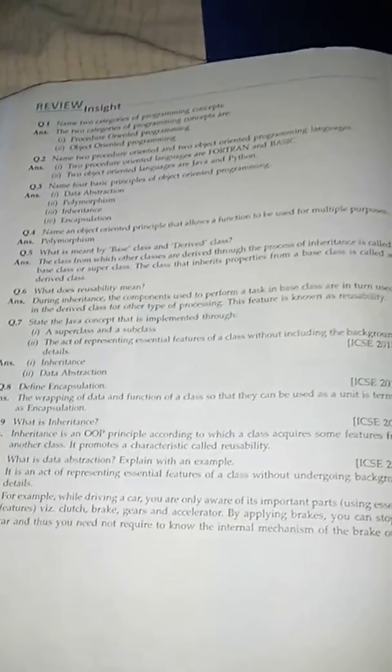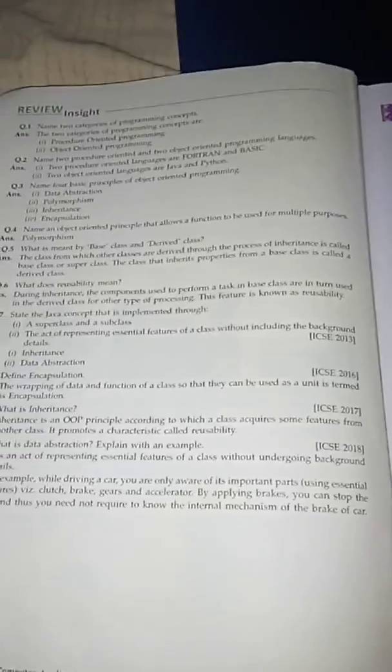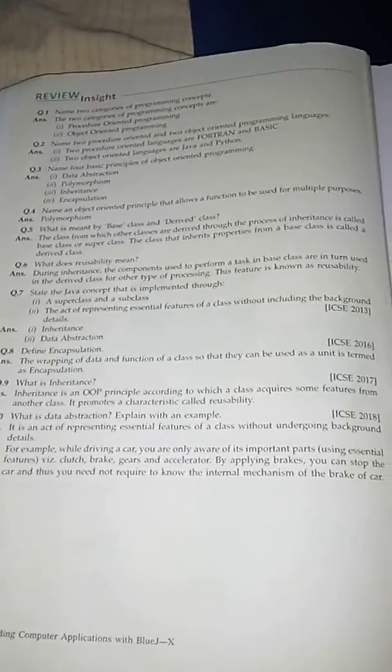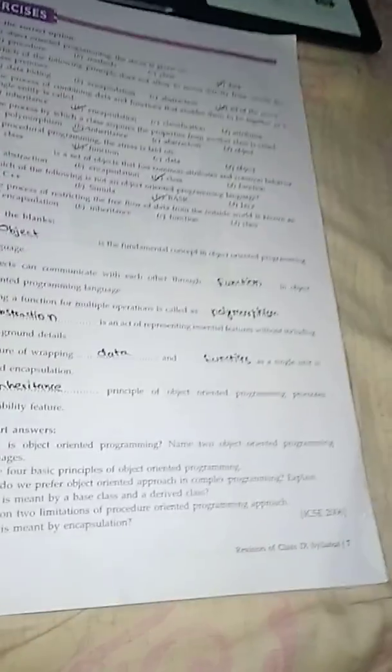These are the solved questions. See, these ICSE questions, many times these solved questions come. These are the unsolved ones which I have solved today. So I will be taking the test the next day. Prepare tomorrow or maybe the day after tomorrow. Prepare it. 30 marks exam.